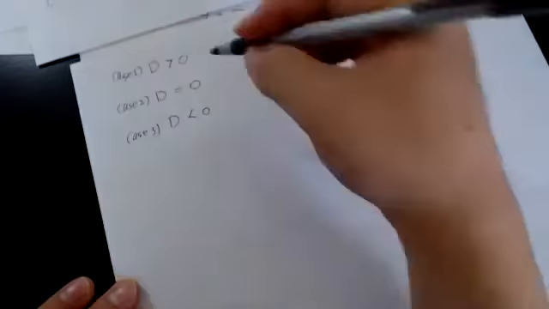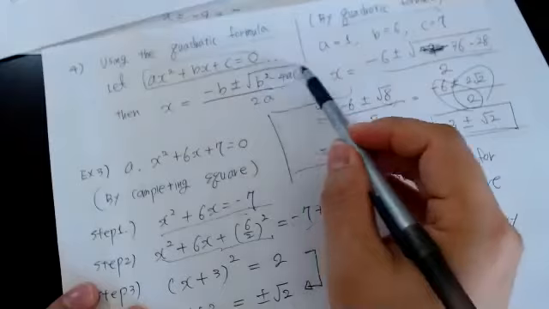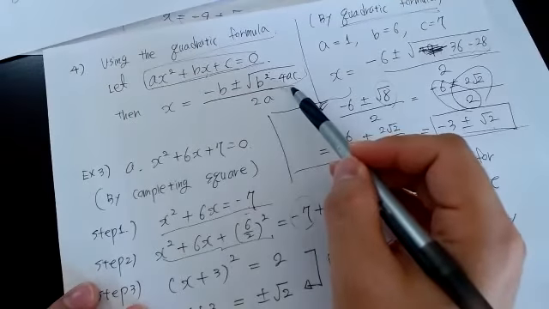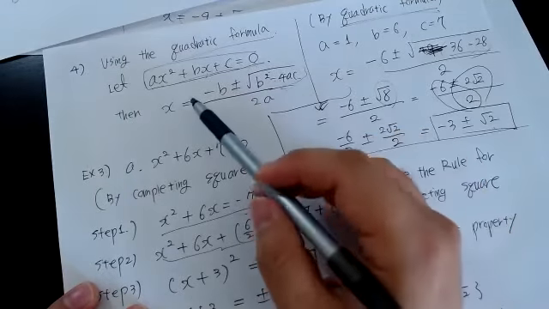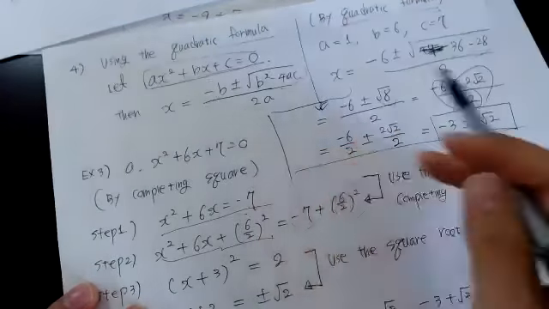What if D is greater than 0? If D is greater than 0, then B squared minus 4AC is greater than 0, right? That's what that means. And then this equation has two distinct real solutions.